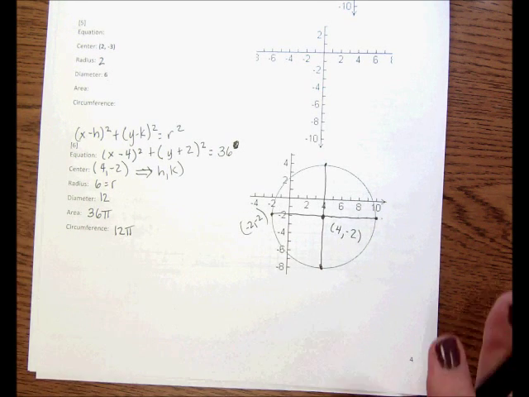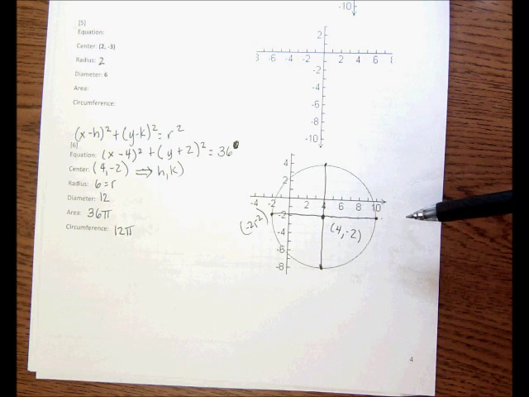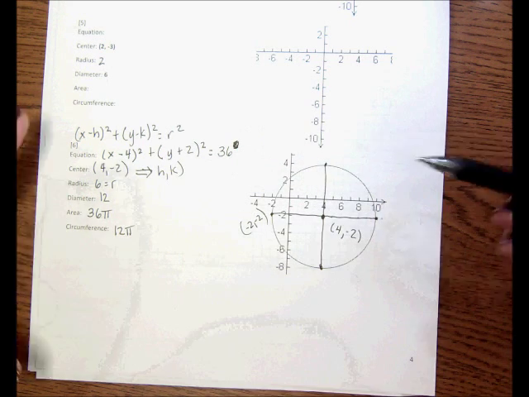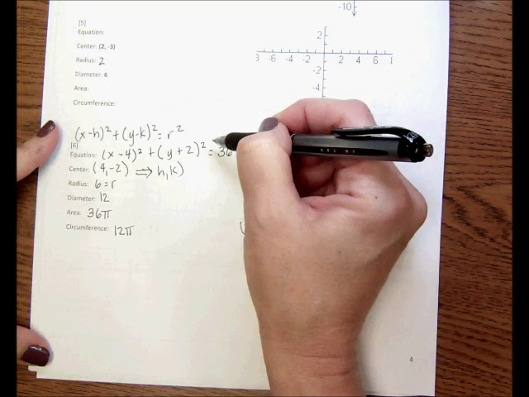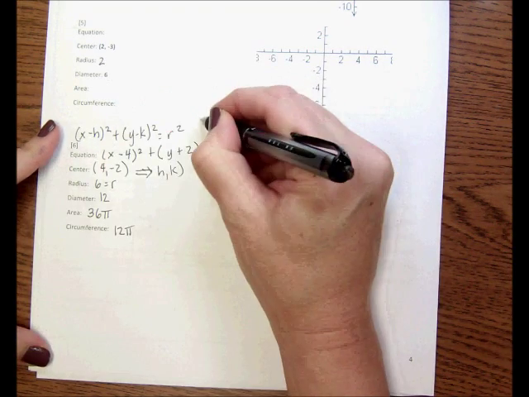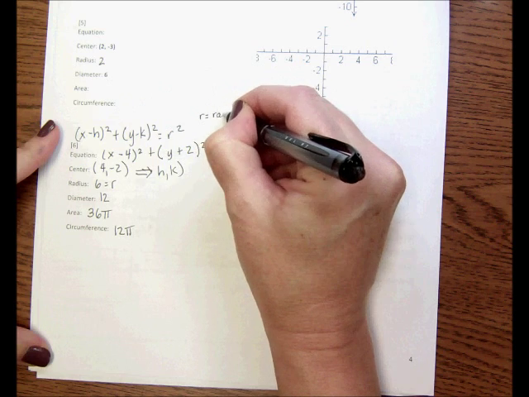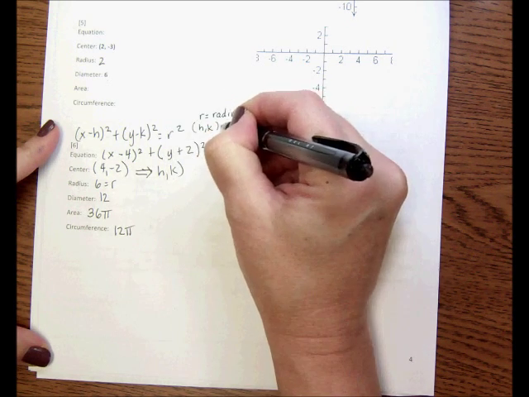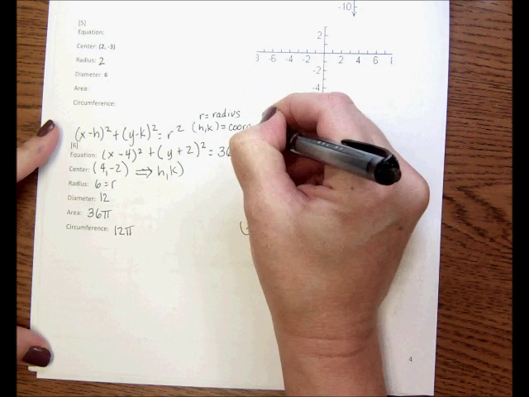Moving forward from there, we can talk about what the parts of the equation mean. This is my equation of the circle, and we talked about r is equal to the radius. h, k is the coordinates of the center of the circle.